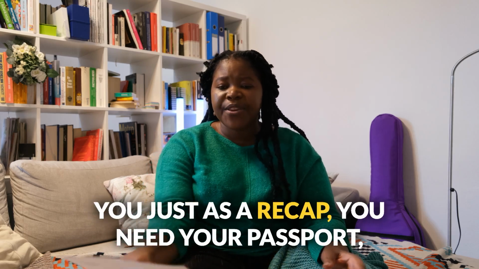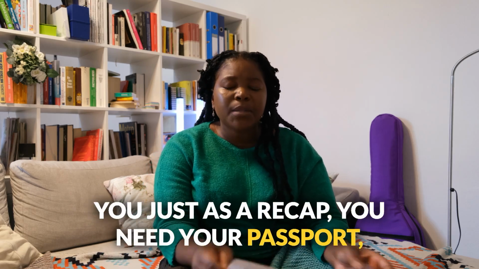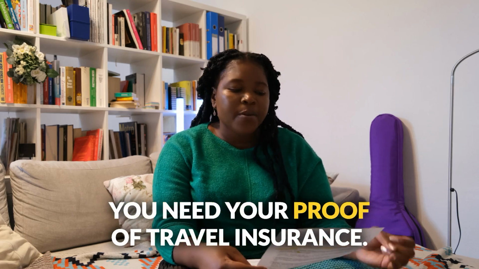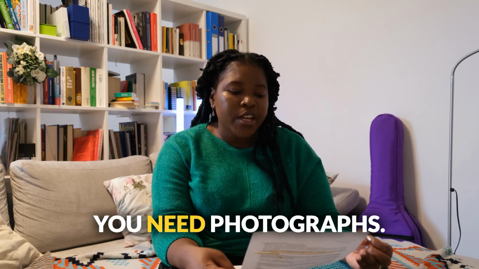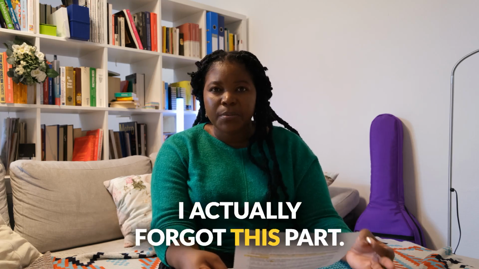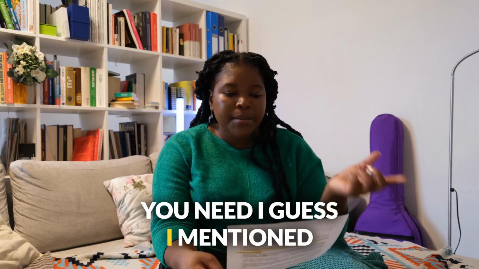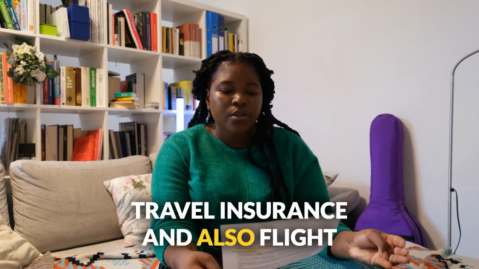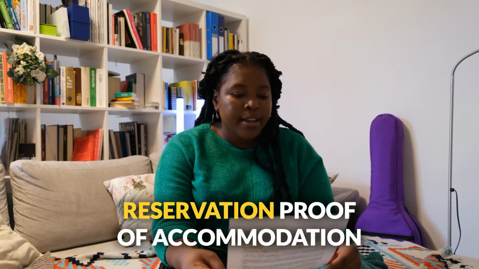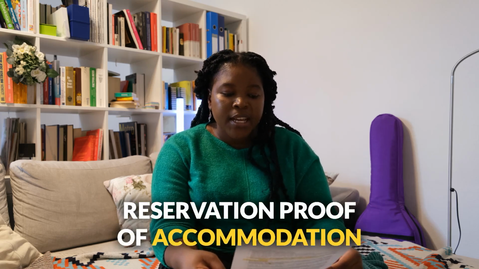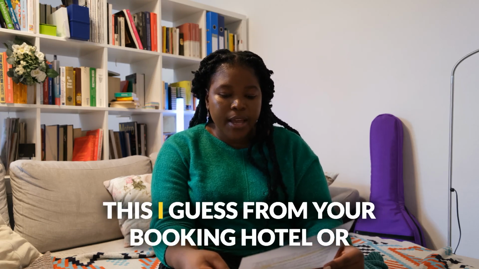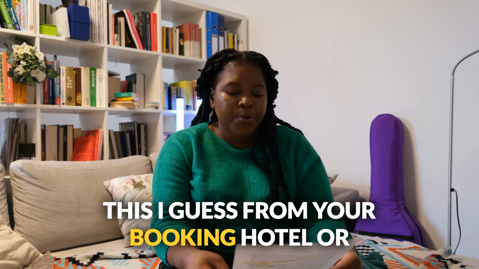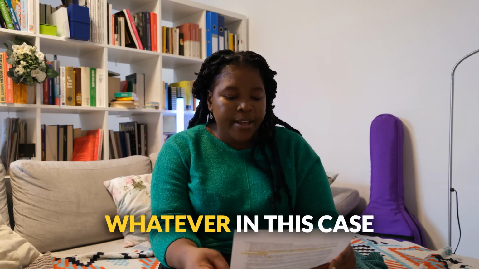Just as a recap, you need your passport, you need your proof of travel insurance, you need a filled application form, you need photographs. I actually forgot this part. And you need, I guess I mentioned travel insurance, and also flight reservation, proof of accommodation. If you're not being sponsored, request this from your booking hotel or whatever in this case.